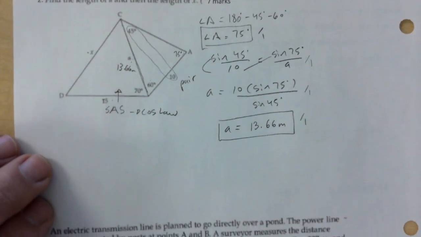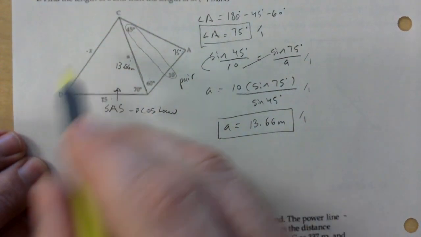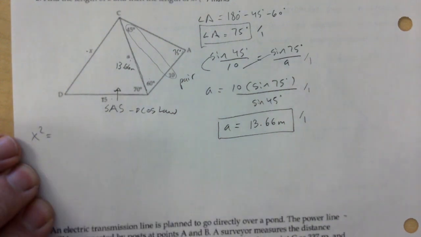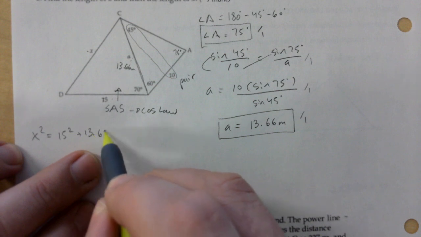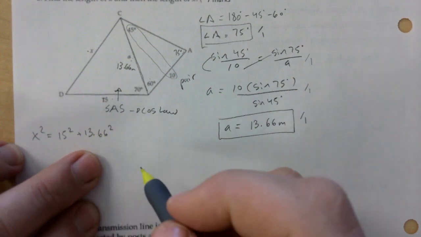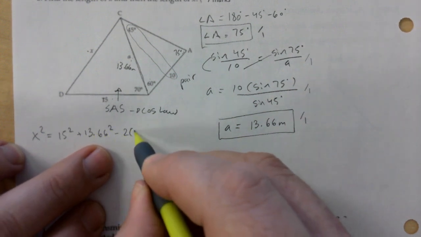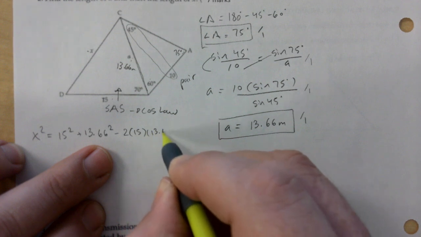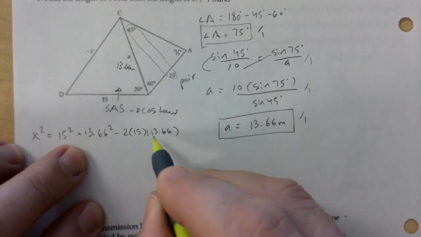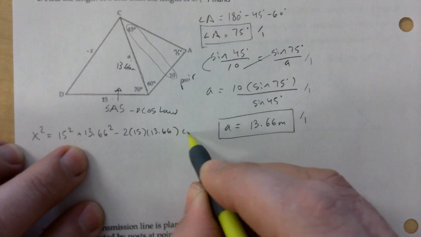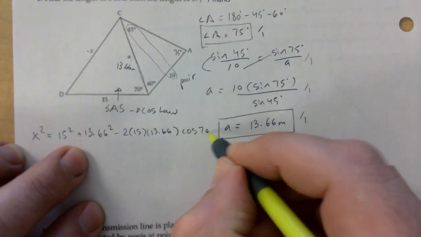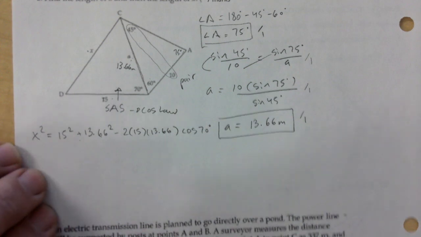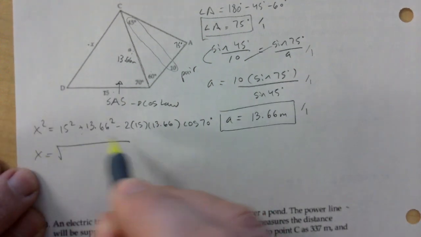If I want to find X, I need to go 15 squared plus 13.66 squared minus 2 times 15 times 13.66, multiplied by cosine of 70. X is equal to the square root of all of this.